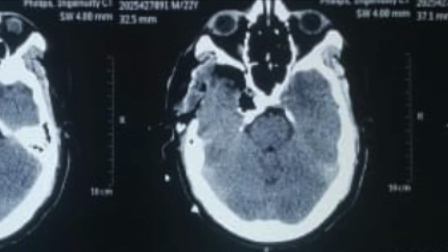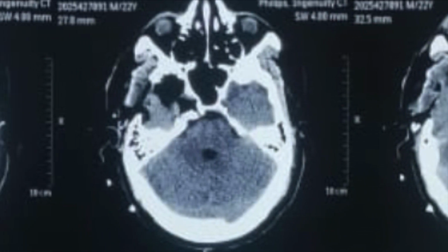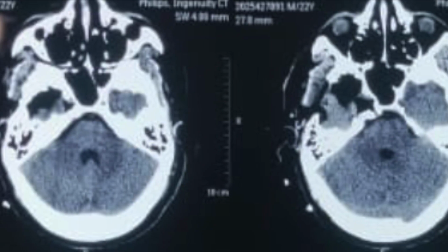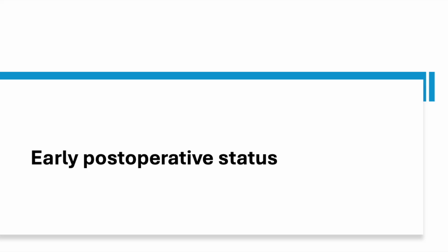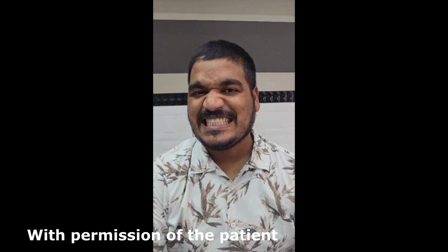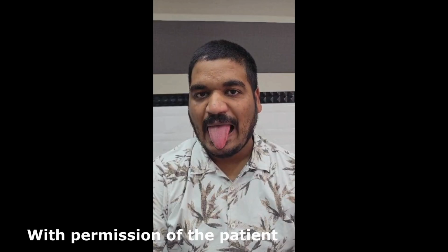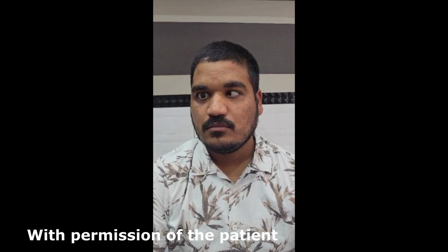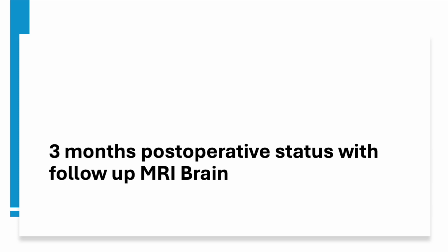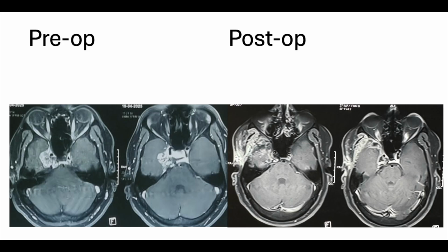Post-op CT scan revealed near total excision of the tumor, no operative site hematoma, no retraction edema of the temporal lobe. In the early post-operative period, the patient showed right sixth nerve persistent palsy. But after 3 months post-operative period, the patient showed near total excision of the tumor and complete recovery of the right sixth nerve palsy.